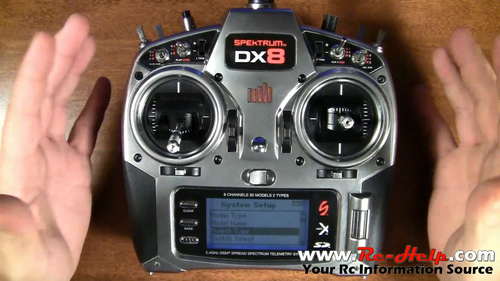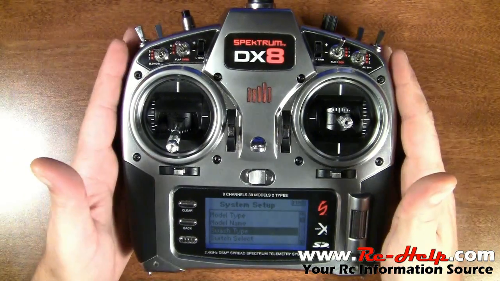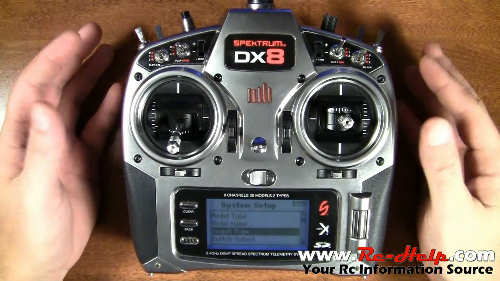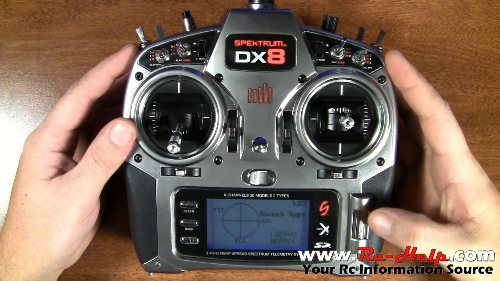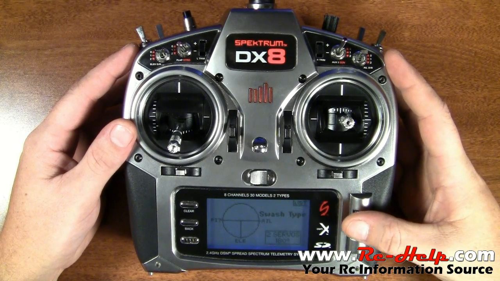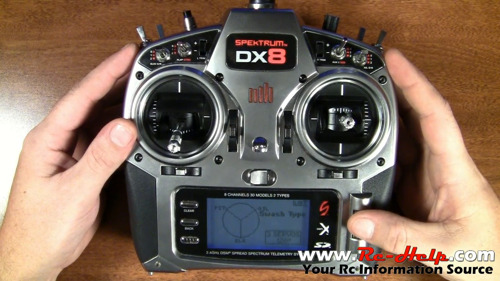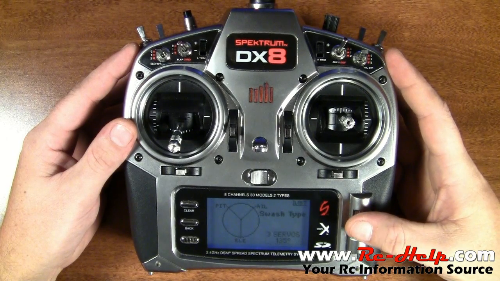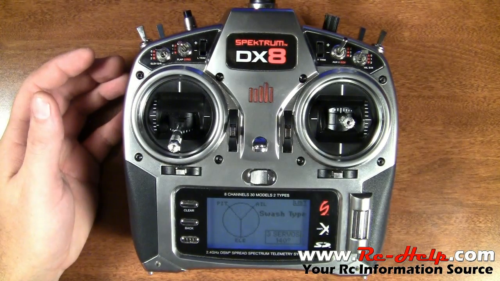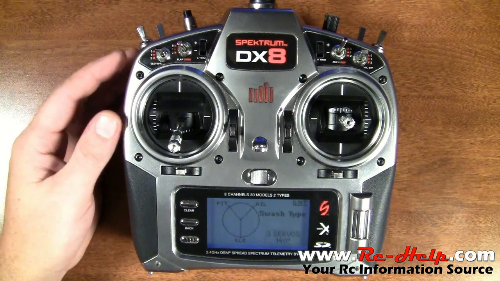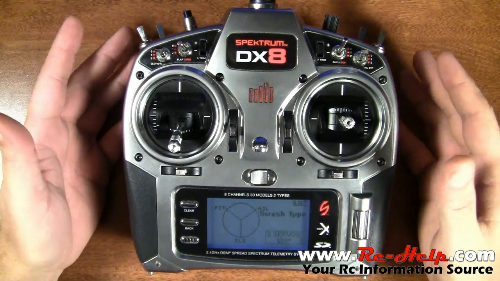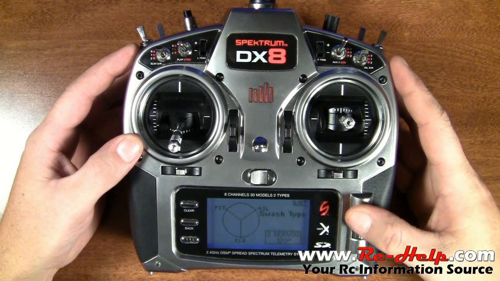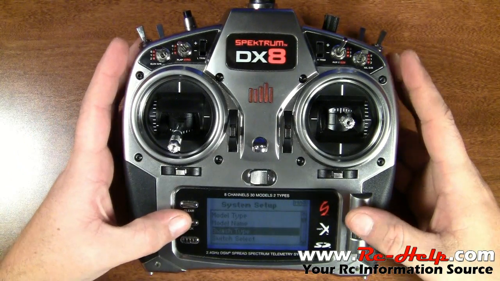Now we need to go into swash type. Different helicopters have different swashes. Let's say we're setting this up for my T-Rex 450. Go in here to swash type. Your different swashes are 1 servo normal, 2 servos 180, 3 servos 90 degrees, 3 servos 120 degrees, 3 servos 135 degrees, and 3 servos 140 degrees. Your manual is going to tell you what swash setting you should have on this radio. I know with the Align T-Rex, it's going to be a 3 servo 120 degree swash. So I'm going to select that one, hit back.